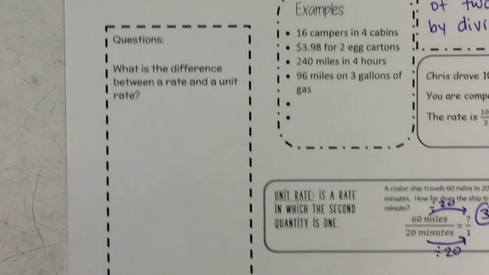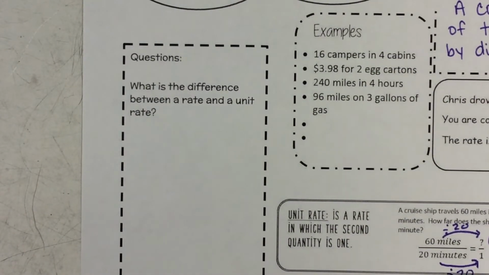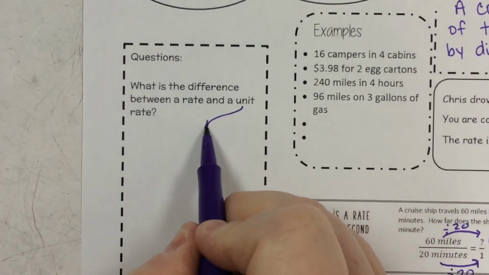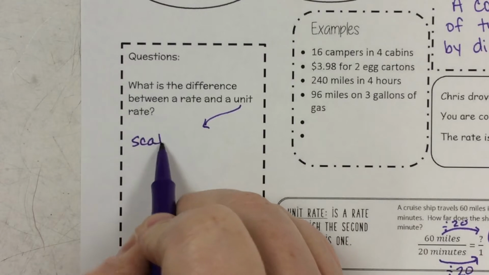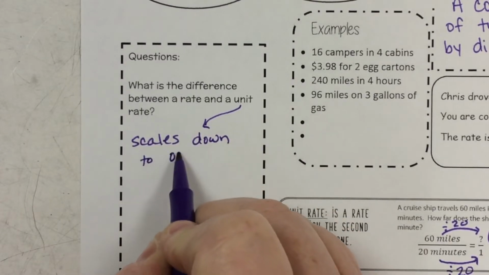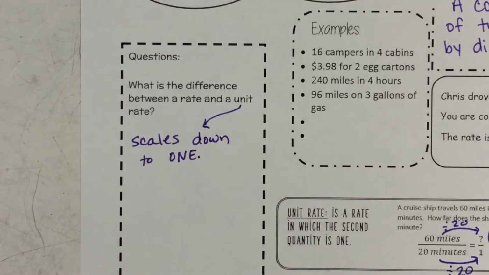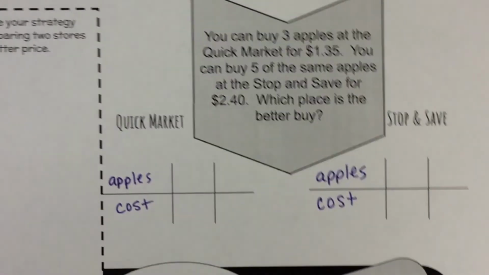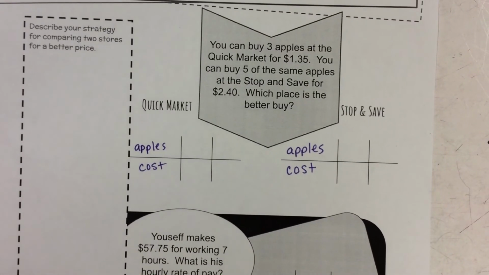Okay, so your question over here, what is the difference between a rate and a unit rate? Well, a unit rate scales down to 1. That's really it.